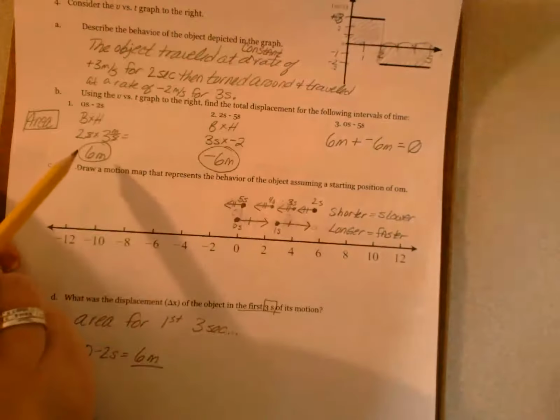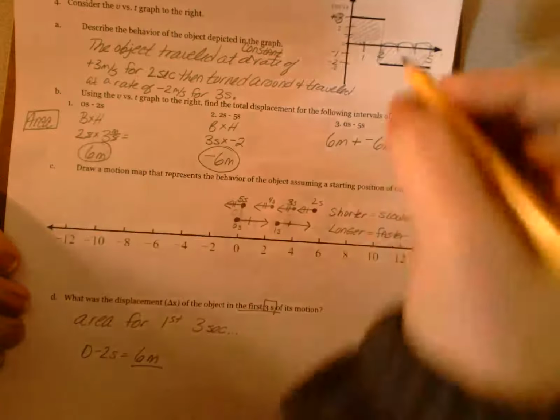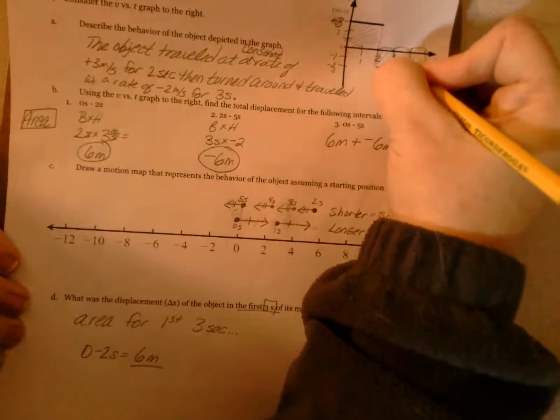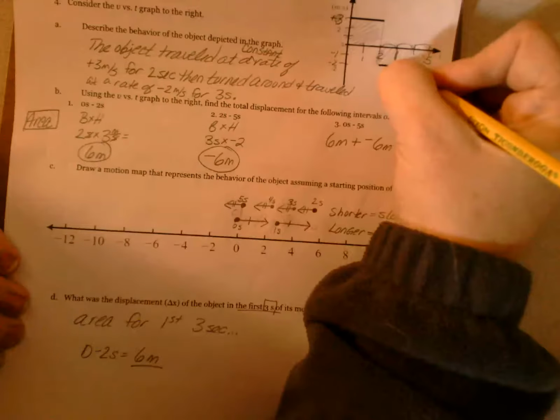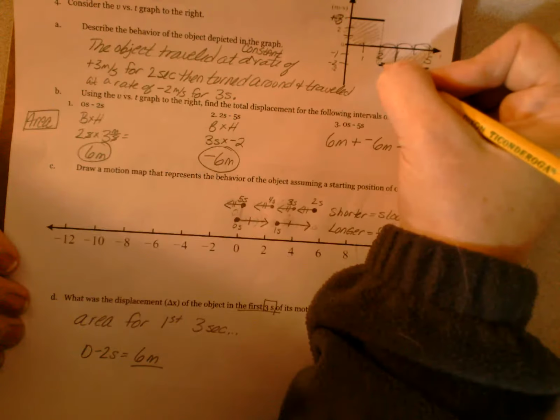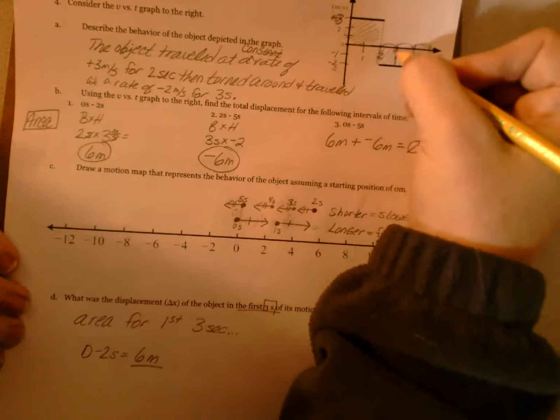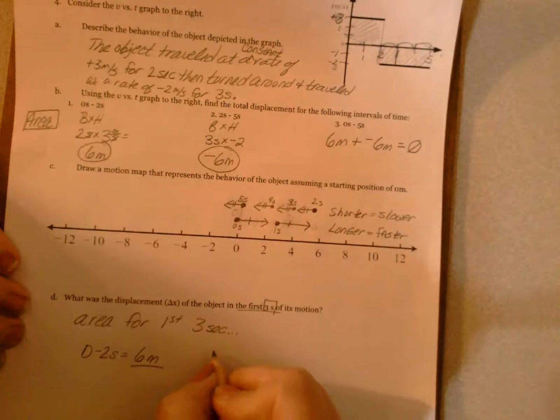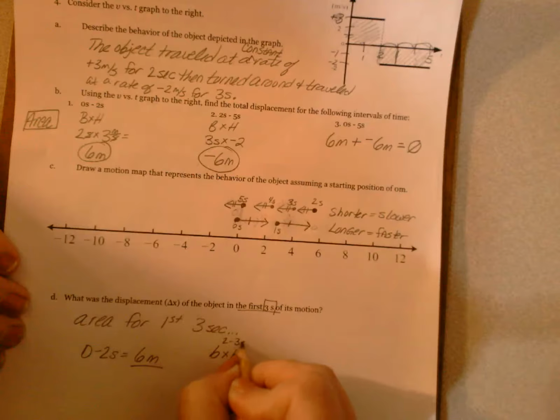We know that for sure from up here. Now it wants us to go to just this little area right here, and that is 1 for your base, -2 for your height. My apologies. So we've got base times height for 2 to 3 seconds.